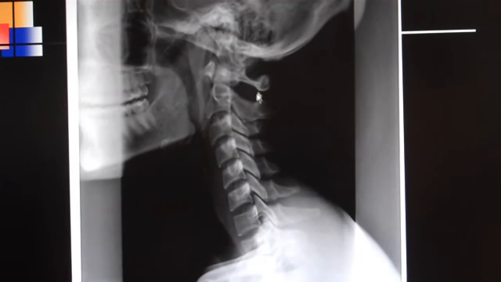Right here would be the posterior arch, and back here would be the posterior tubercle. The thin white line between the arch and the tubercle is called the spinolaminar junction line. And so that is the first segment of the cervical spine. We've talked about the odontoid process, which is part of C2.